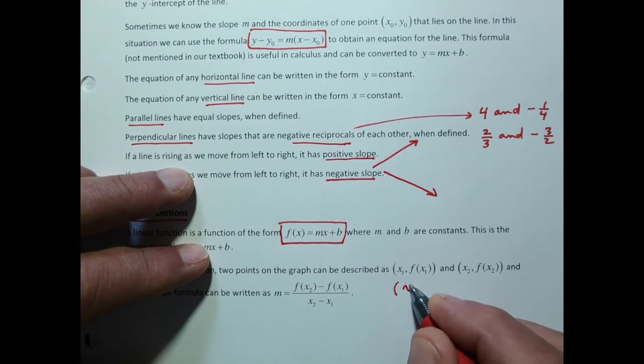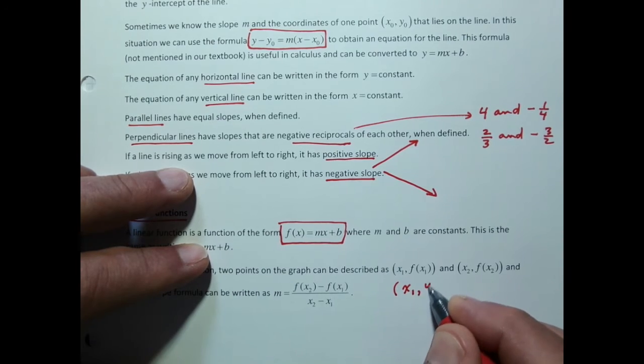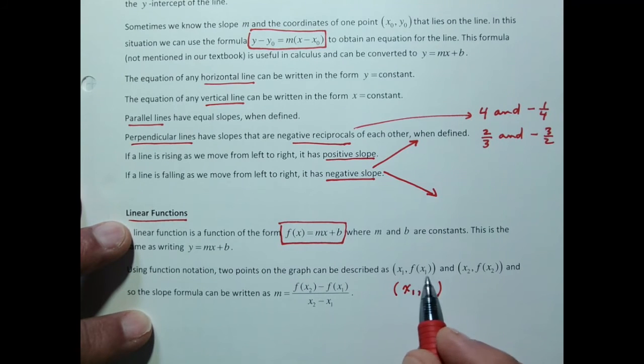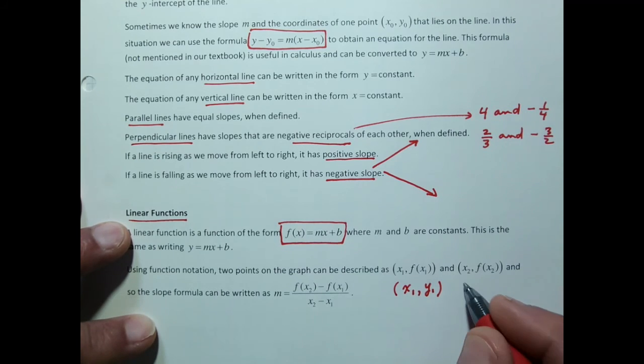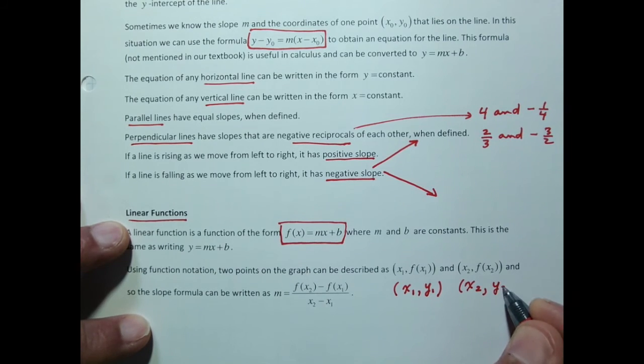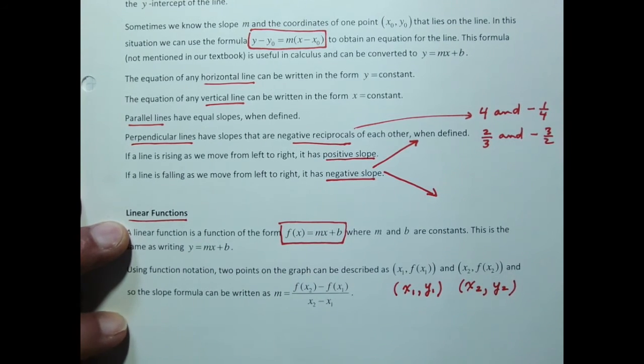This corresponds exactly to saying x1, y1, but instead of y1, if we use function notation, we write f of x1. So try to get used to that, because I know you see that x in there and you're saying, is that an x? Well, it's not an x anymore, because f of x1 stands for the corresponding y-coordinate. And the same with f of x2. So we have x2 comma, that's really just a y2.